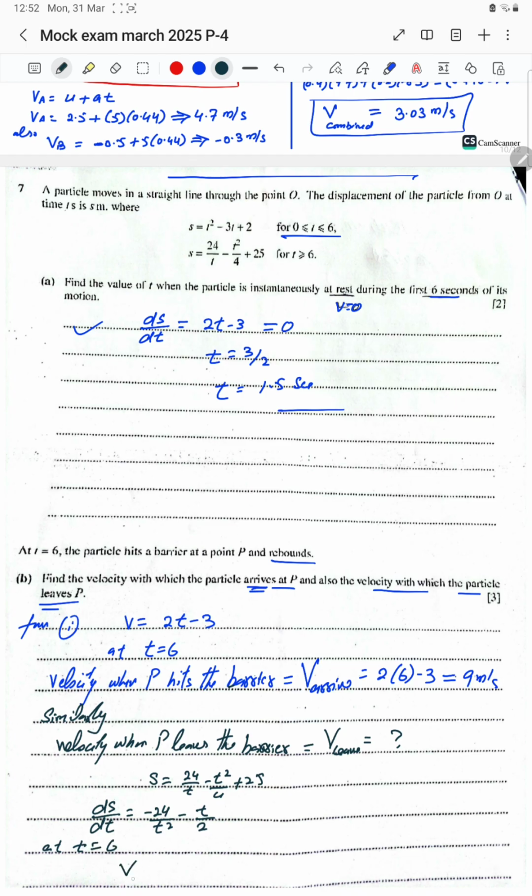So V leaves, because this gives the velocity, will be minus 24 by 6 square minus 6 by 2. With the calculator I can get minus 3.67 meter per second. Negative shows that it rebounds.